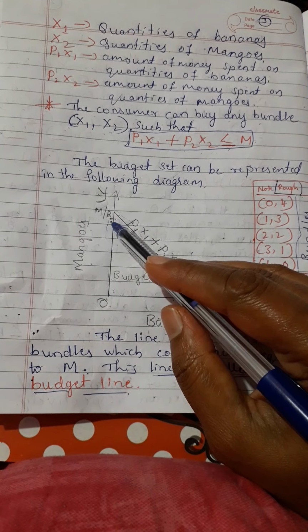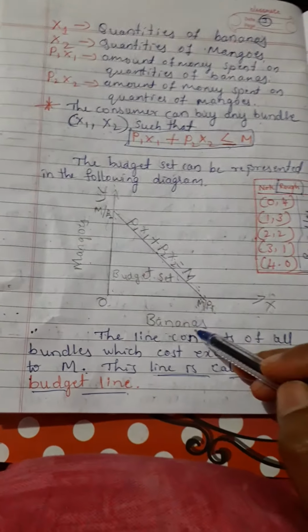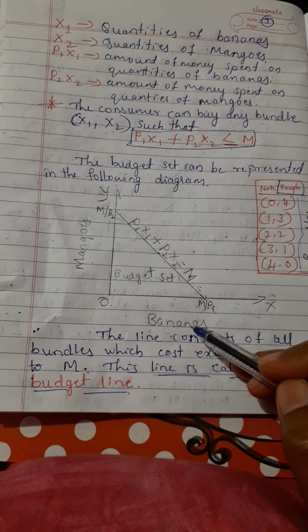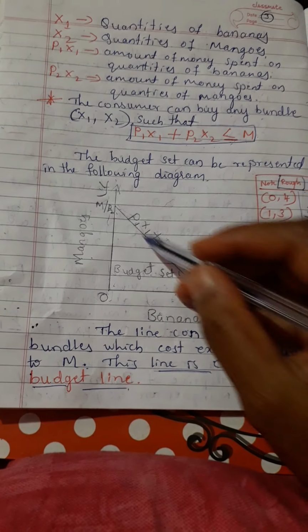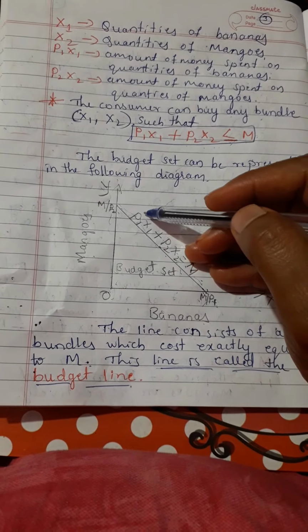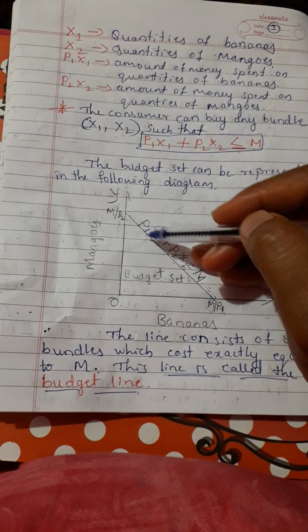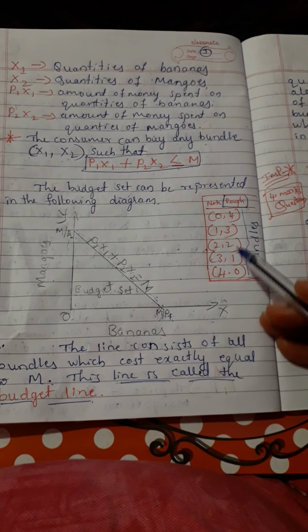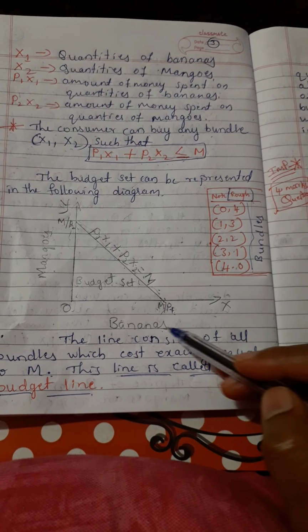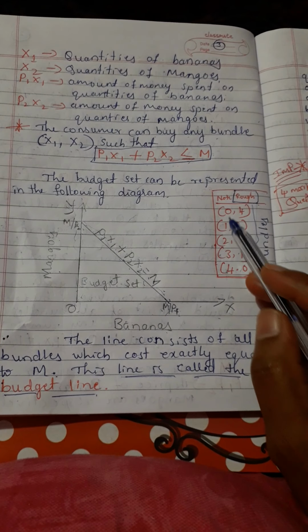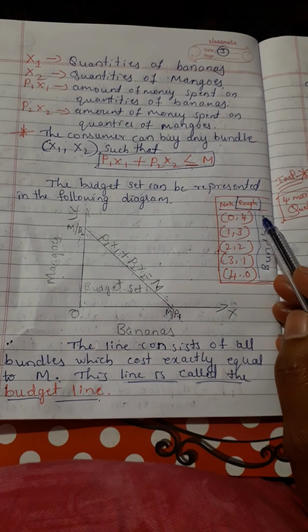Here M is the income and P1 and P2 are the prices of banana and mango. We can write the formula P1 x1 plus P2 x2 is equal to M. It means that on this line, any one combination, A, B, C, D, E, we can buy, and it is equal to M, the income of the consumer. For example, 0 plus 4 is equal to 4 into 5 is equal to 20 rupees.